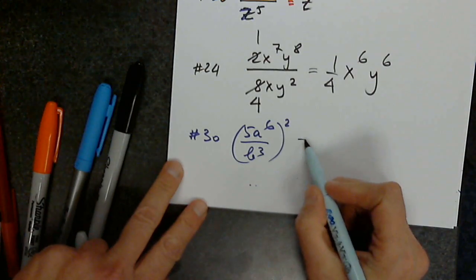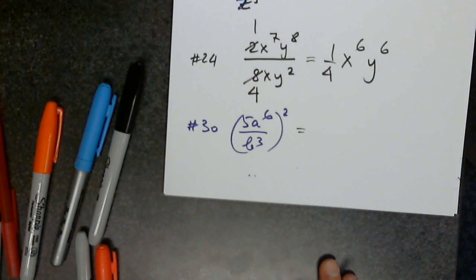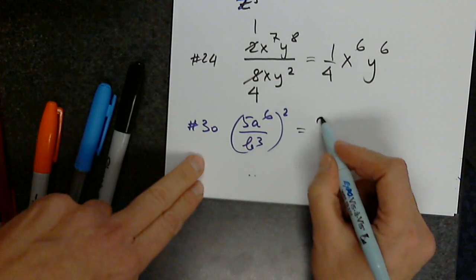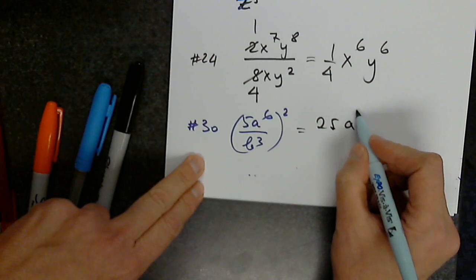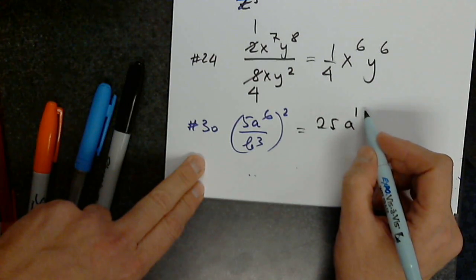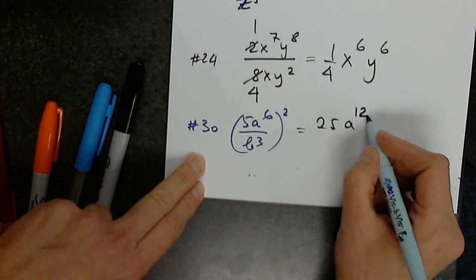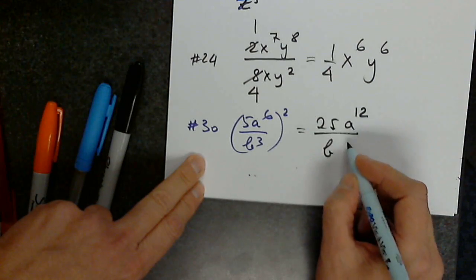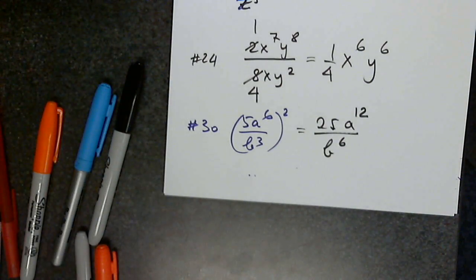Okay. Can anyone tell us what to do here? 5 squared is 25. Yes? a to the 6th power times 2, which is a to the 12, divided by b to the 6. Very good. Next set.